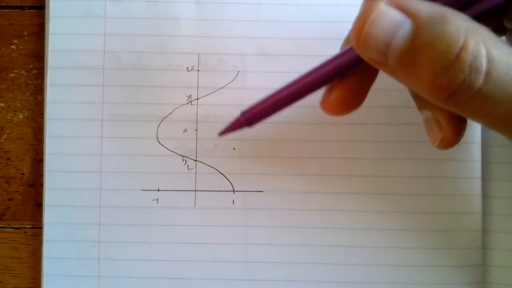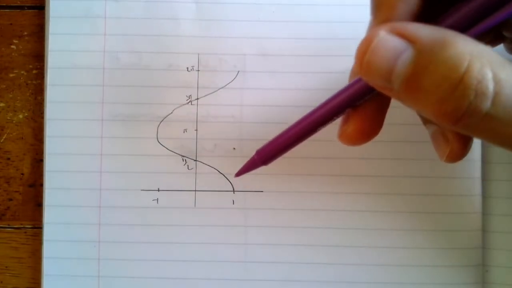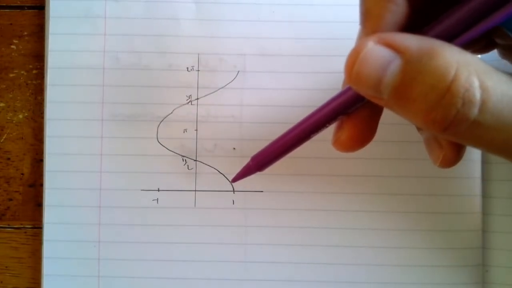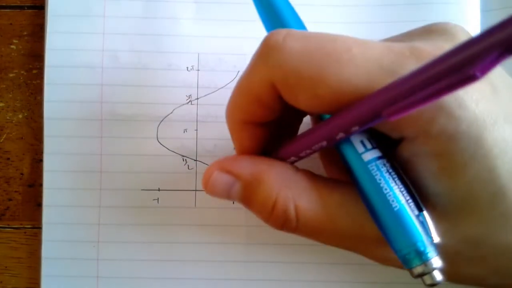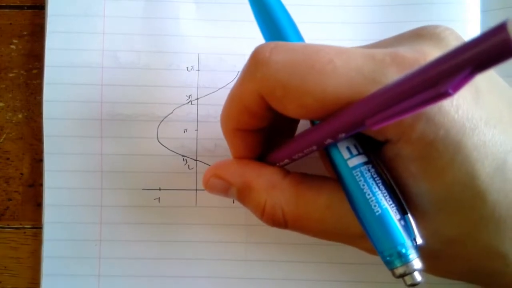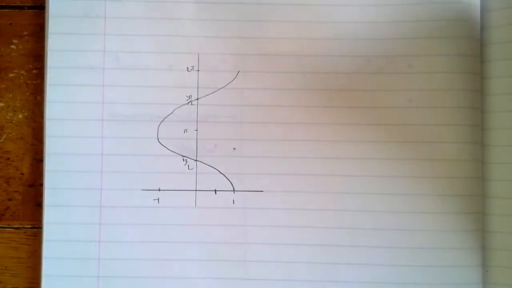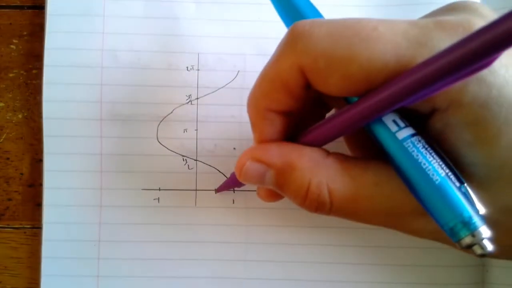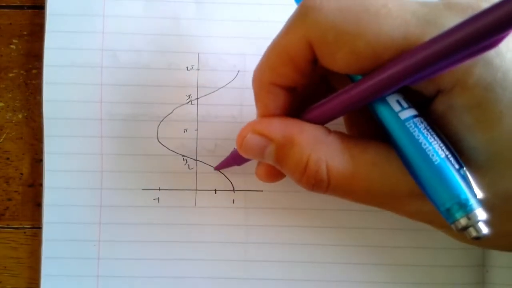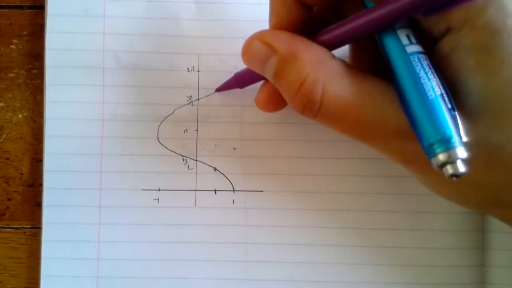And so what I get is this curve. Now, the problem with this curve, I hope you can see, is that it's not a function. It's not a function because if I pick a value, let's say here, and say what is the output for this input, I won't be sure whether to go to here or whether to go to here.